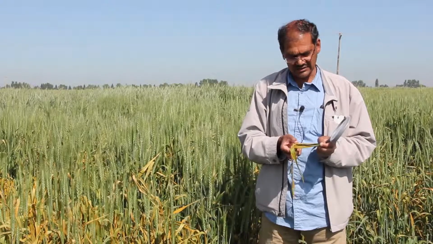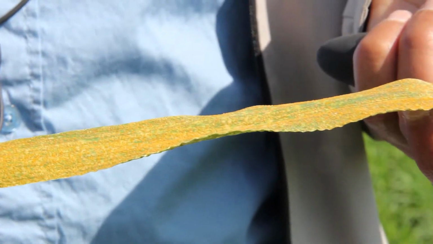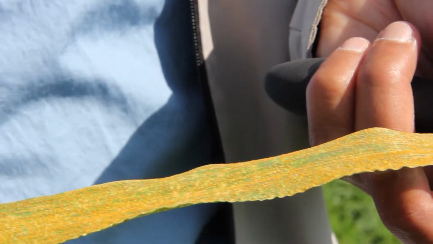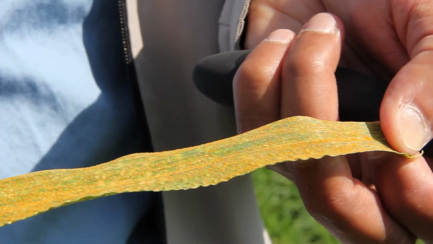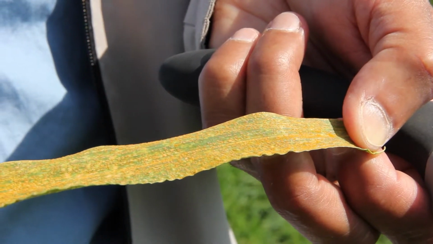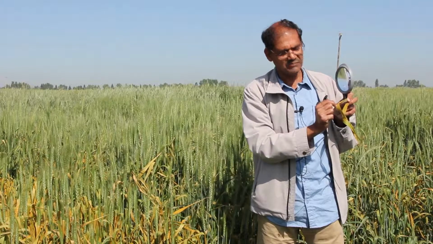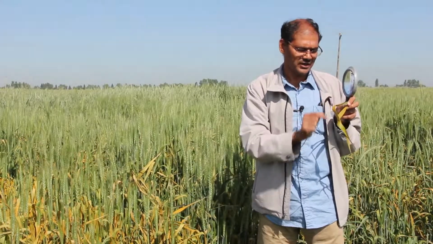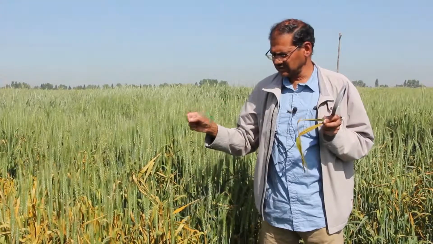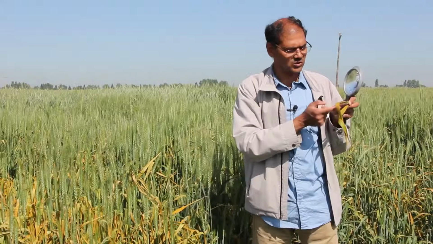So this is called the stripe rust or yellow rust. Yellow rust, the spore is very yellow in color, and stripe rust means it grows in stripes, in lines, like that. They don't cross this midrib from here. So all in the line. But the leaf rust is all over the leaf, like that. But this grows in the stripes.